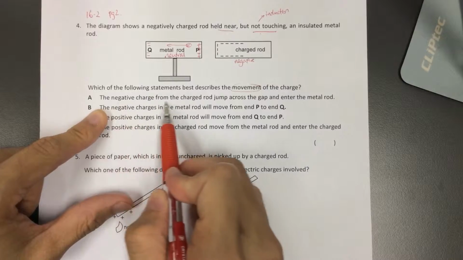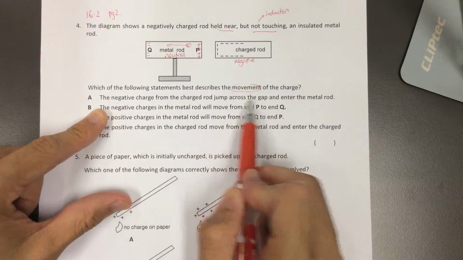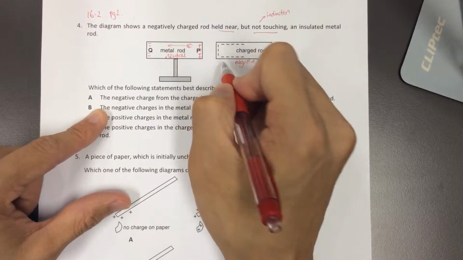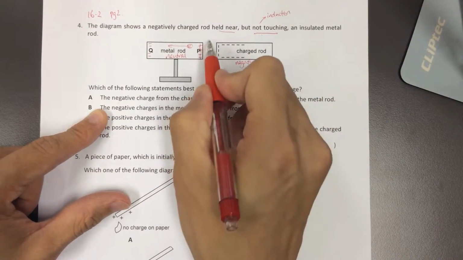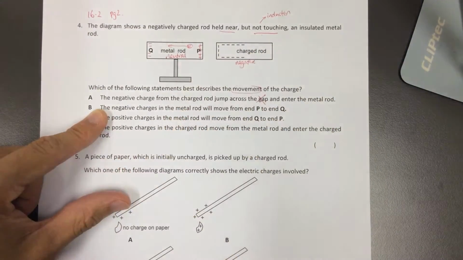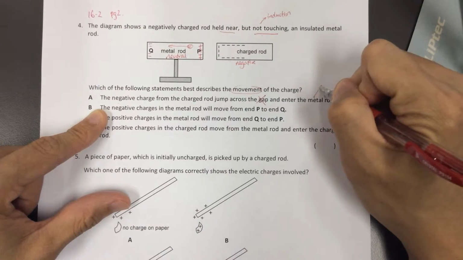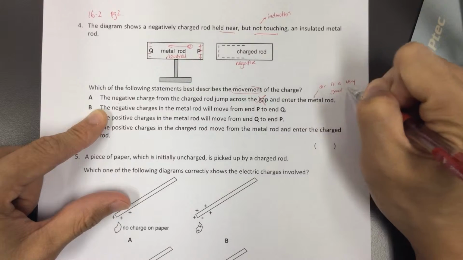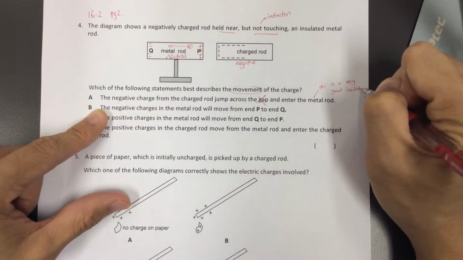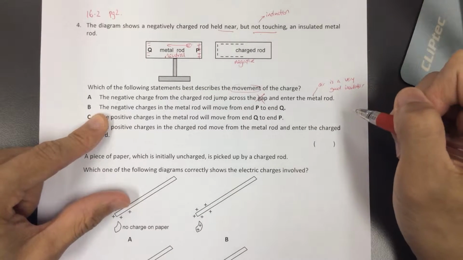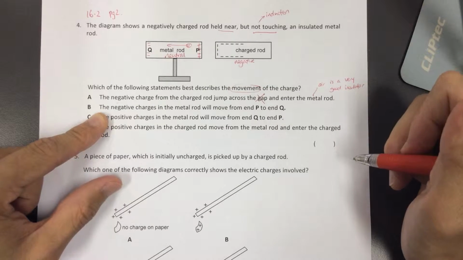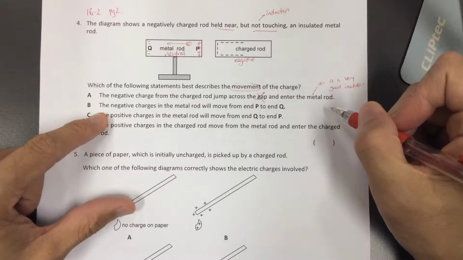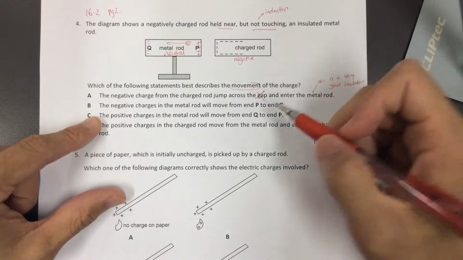Once we know this by understanding, let's try and find out which is the correct answer. The negative charges from the charged rod will jump across the gap and enter the metal rod. Is that possible? No, because air is a very good insulator. This cannot be. Air is a very good insulator unless you have a very high voltage. For example, in a Tesla coil or inside lightning, it is not possible for the charges to cross over. Let's go on to the next one.